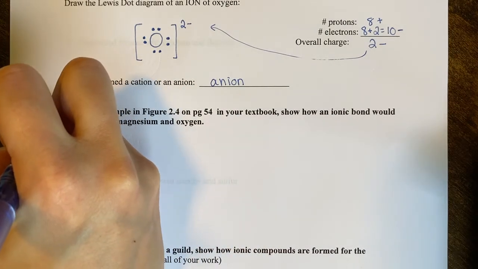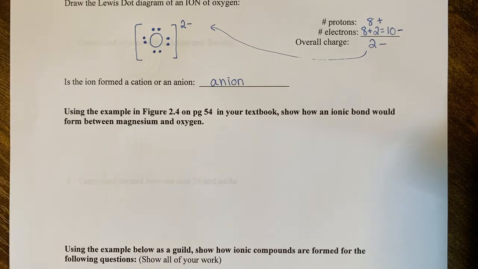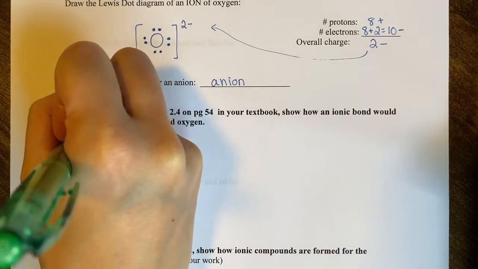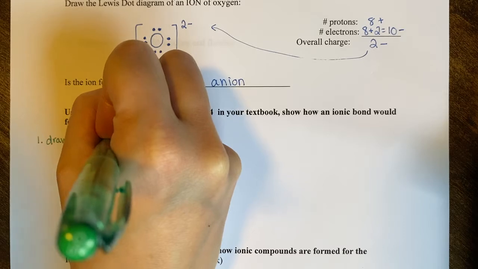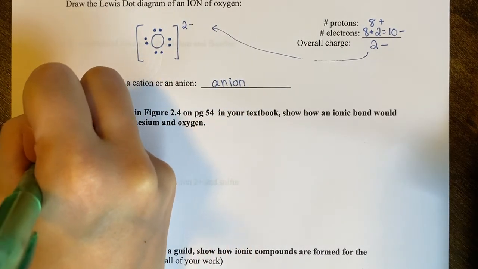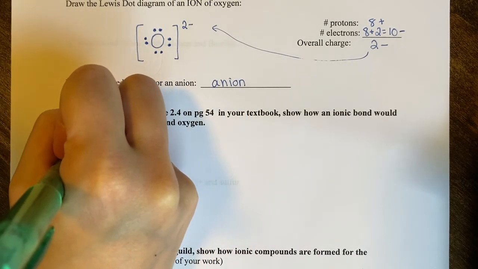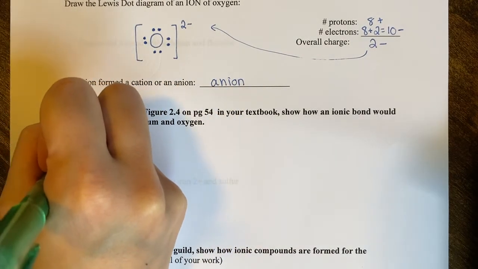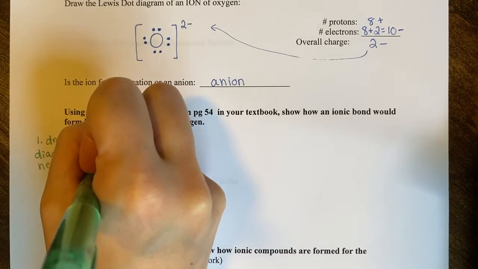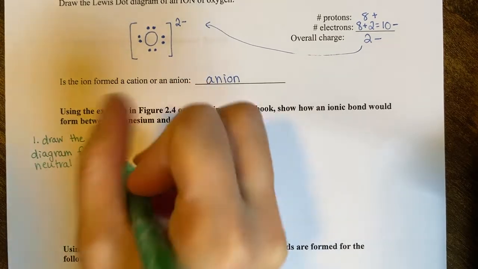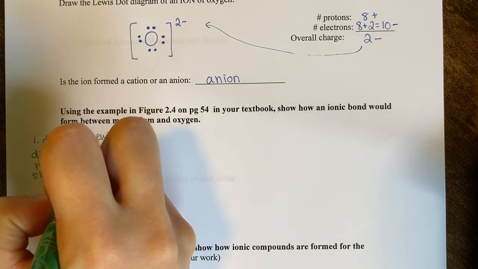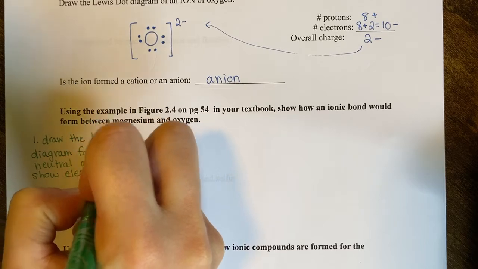Step number 1 is you're going to draw the Lewis dot diagrams for the neutral atoms, and we're going to show the electron transfer.